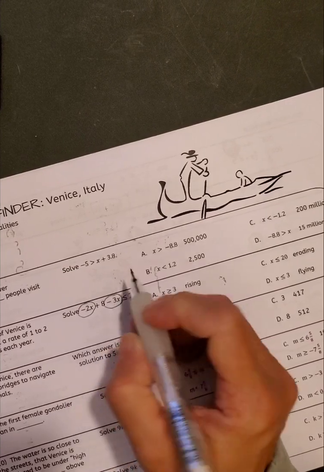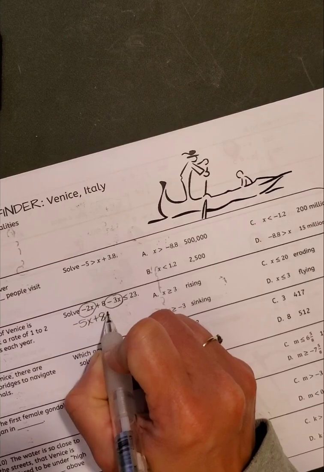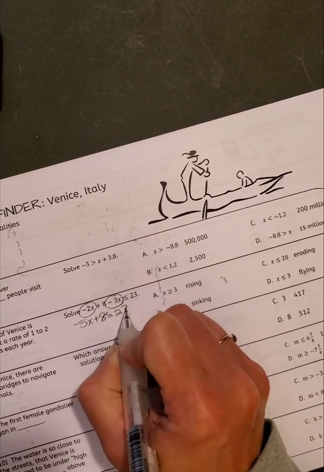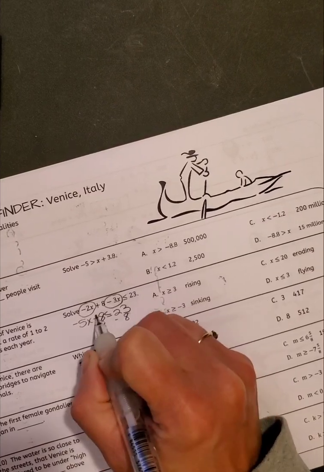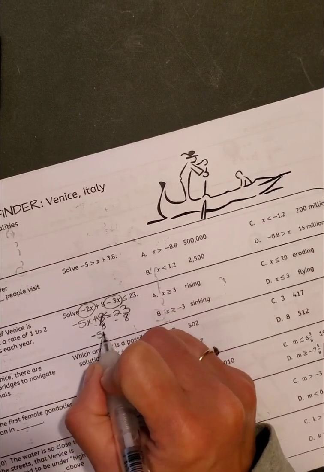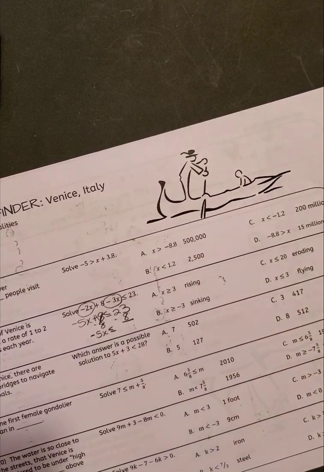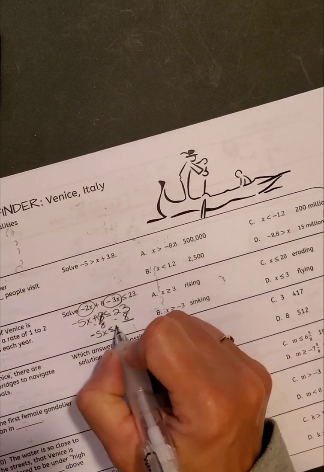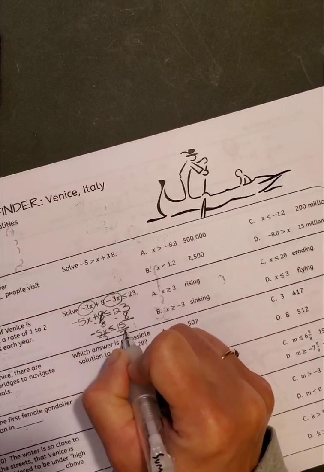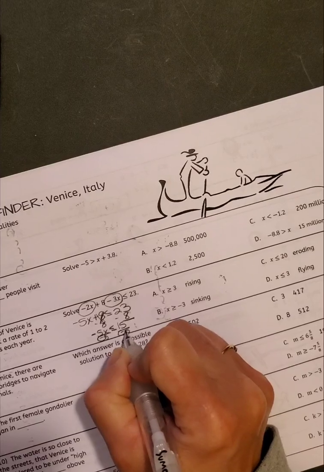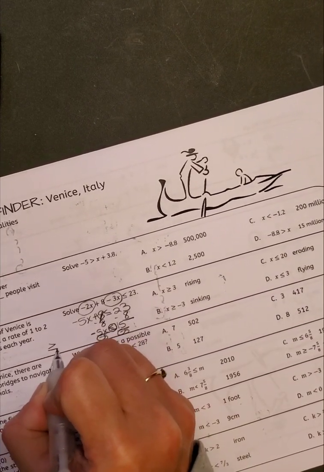-2x, -3x is going to be a -5x plus 8 is less than or equal to 23. Then we're going to subtract 8 from both sides. -5x is less than or equal to 23 minus 8, which is 15. Divide both sides by -5. Look at there. I'm dividing by a negative. That's got to flip around.